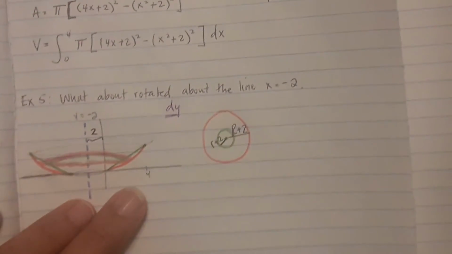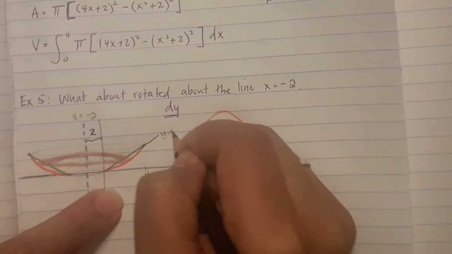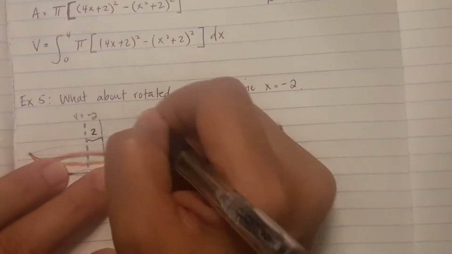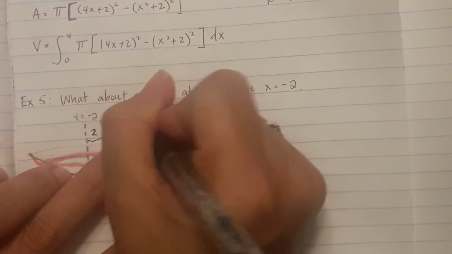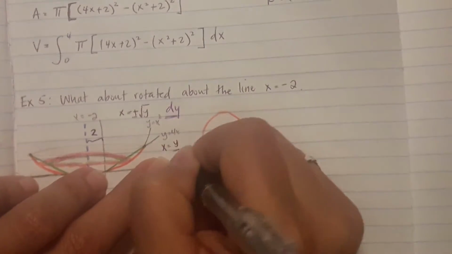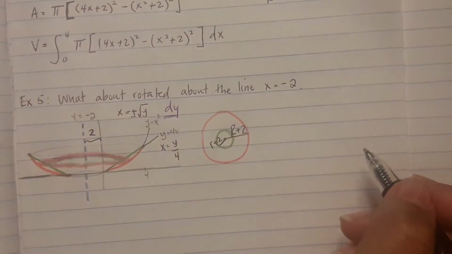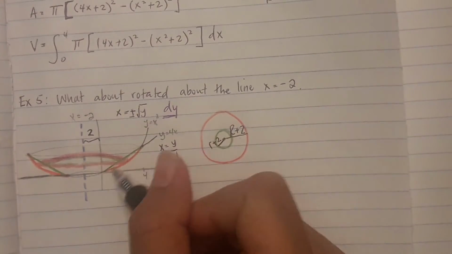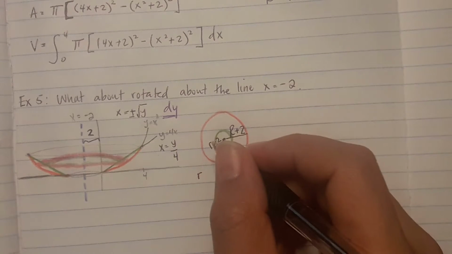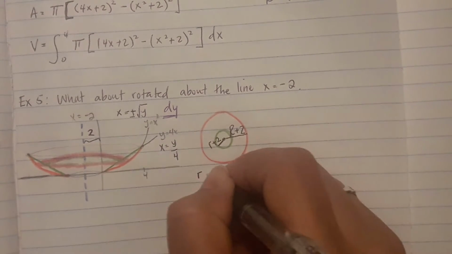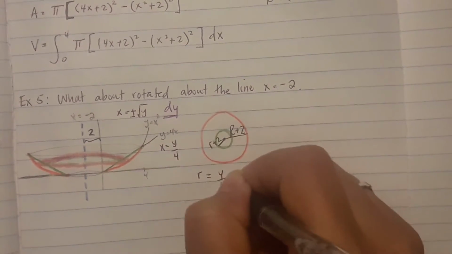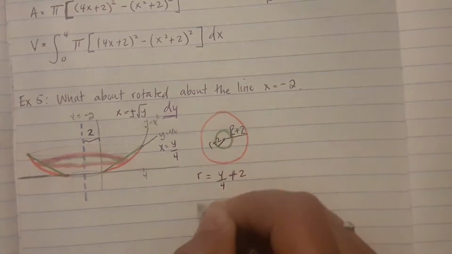Alright, so everything must be in terms of y. So we're just going to label it: y equals 4x and y equals x squared. I'm going to solve for x, so I get x is plus or minus radical y, and x is y over 4, because everything must be in terms of y. So little r is going to be y over 4 plus the 2, because that's the green line, it's the inner. And then square that, and it's going to be (y/4 + 2) all squared.